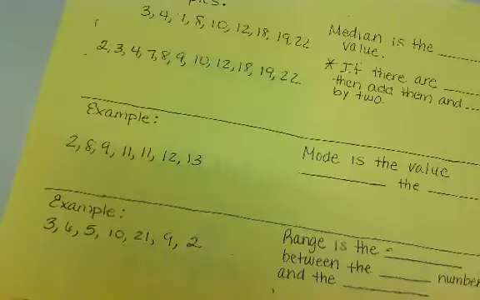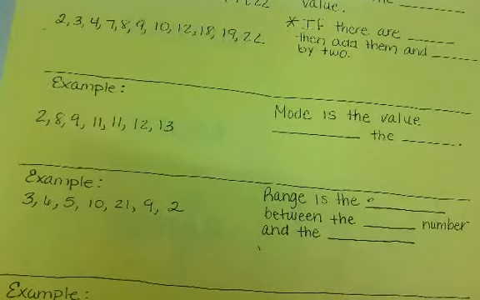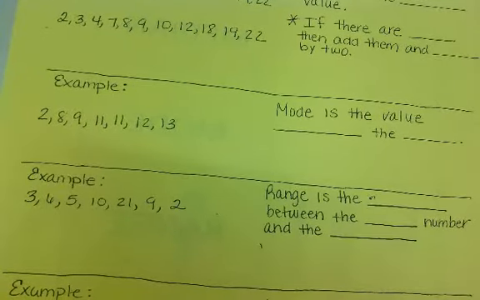Okay guys, today we are starting a new playlist. It's called Central Tendency. You're going to learn about several things. Some you might already know, some you might not. So for today, what you need is this paper that is a foldable that says mean, median, mode, and range. And then you also need this one that says histogram.